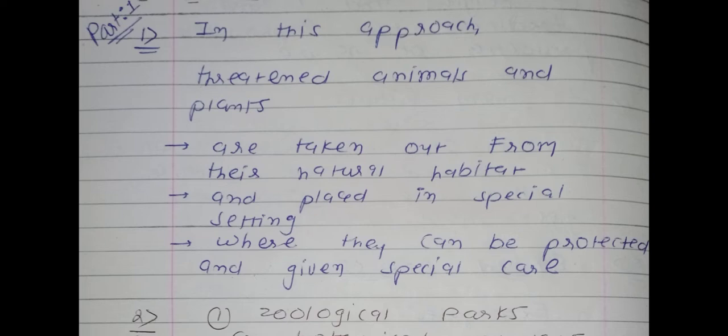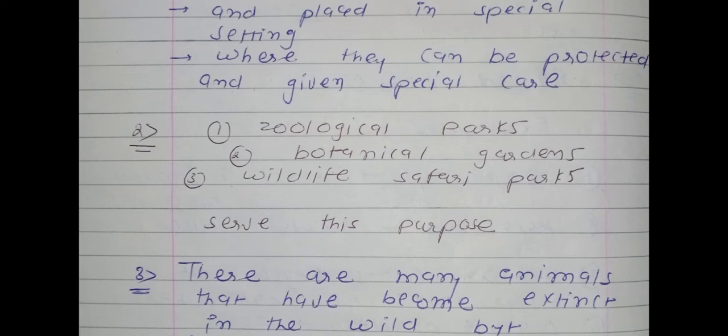So you will remember all these points in ex situ, meaning off-site conservation. What and what? Threatened animals and plants are taken out from their natural habitat and placed in a special type of area where they can be protected and given special care. Point number 2, some names are there. First one is zoological parks, second one is botanical gardens, and third one is wildlife safari parks. These serve the purpose of ex situ conservation.